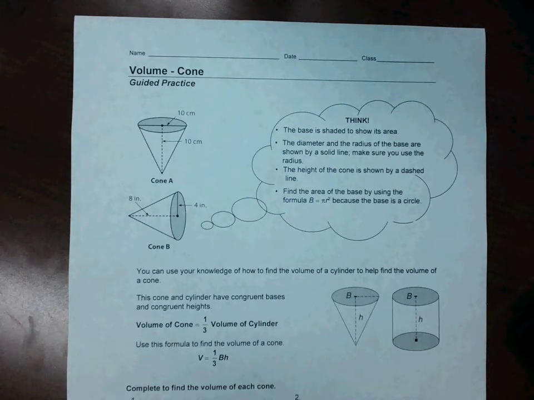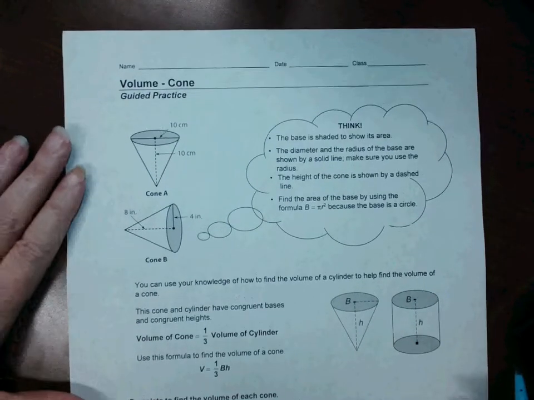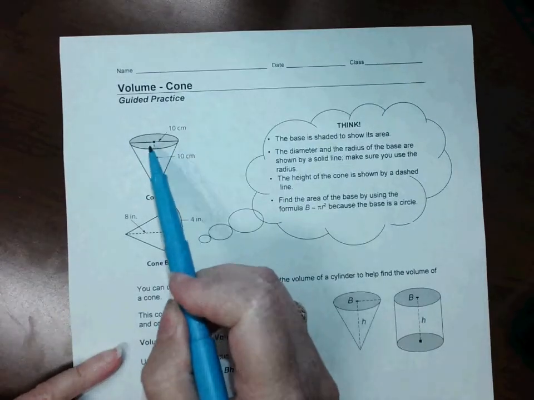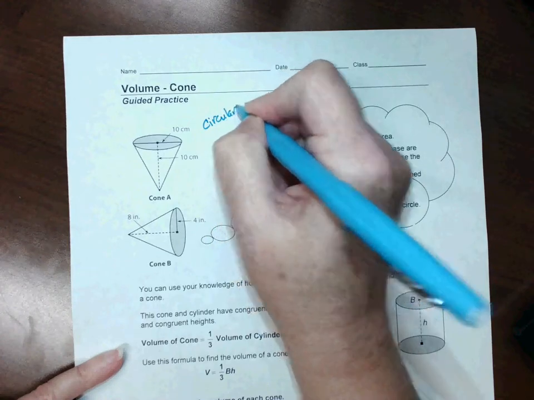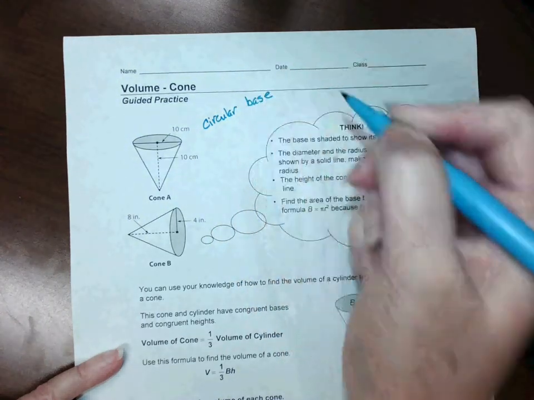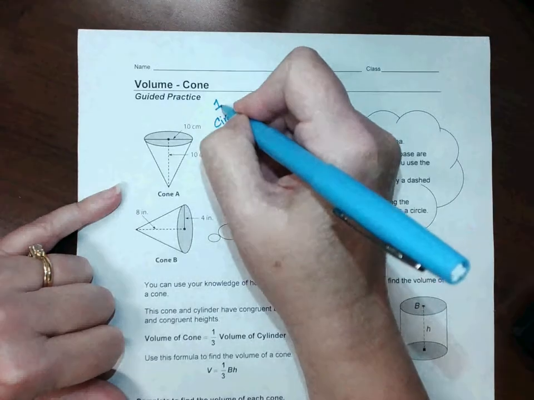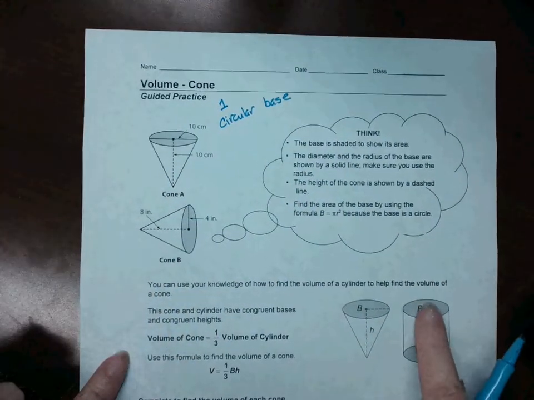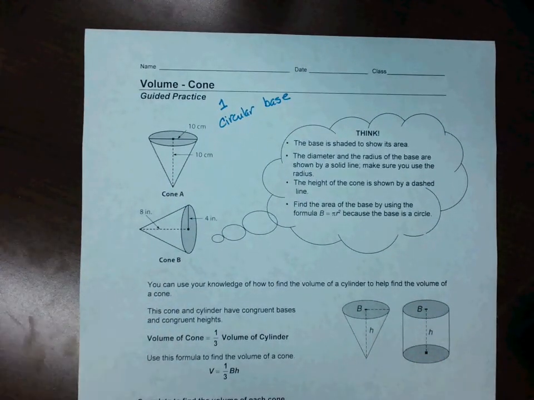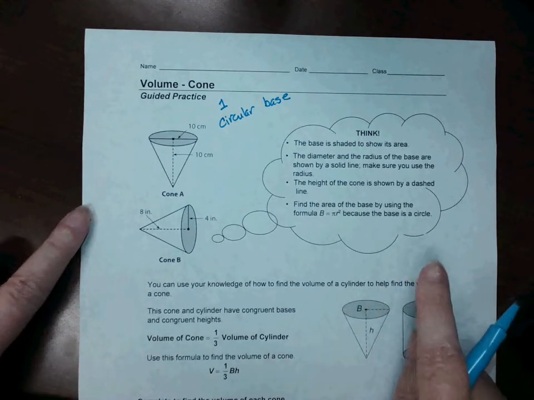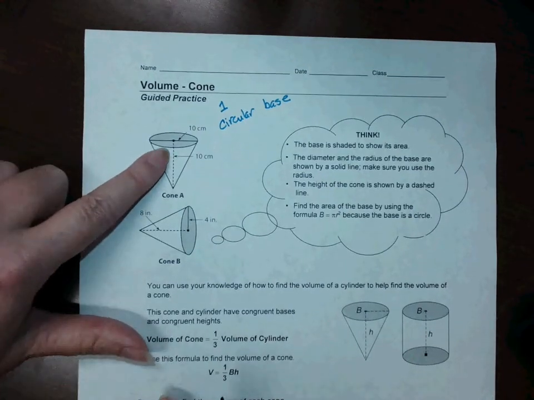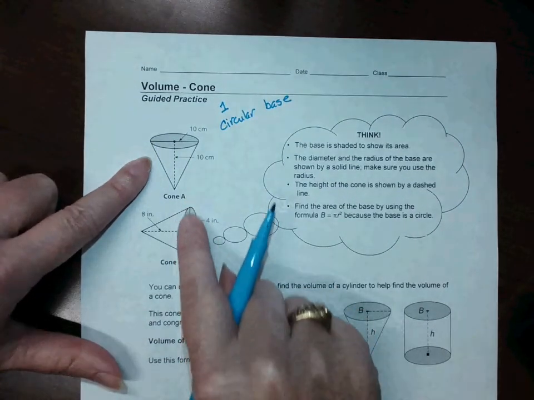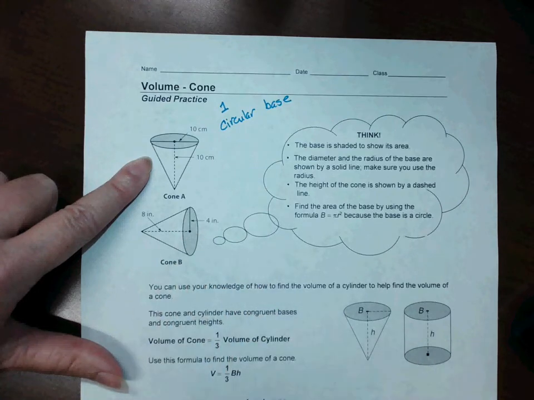So today's lesson, we're still finding the volume, but today we're finding the volume of a cone. If you'll notice, a cone still has a circular base, but unlike the cylinder, it's got one circular base instead of two like the cylinder had. This little thought bubble over here says the base is shaded to show its area. So if you're filling in the inside of the circle, that's the area.